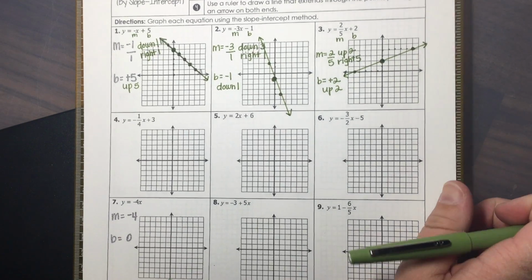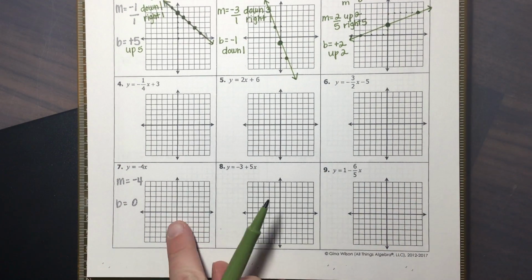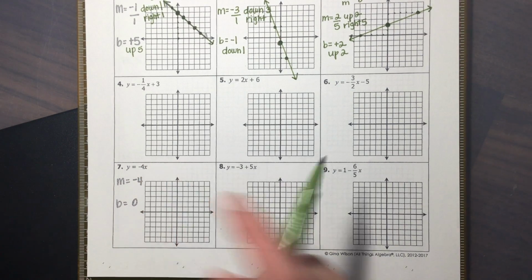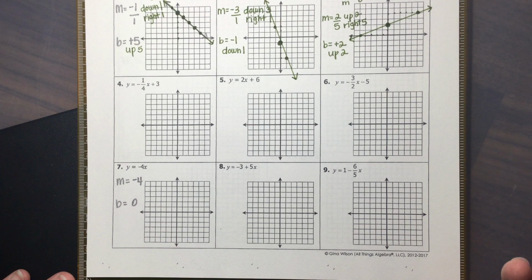So now let's just look at 7 and 8 very, very quickly. So one thing about 7 that I love is that I can always add 0 to anything and it doesn't change it.